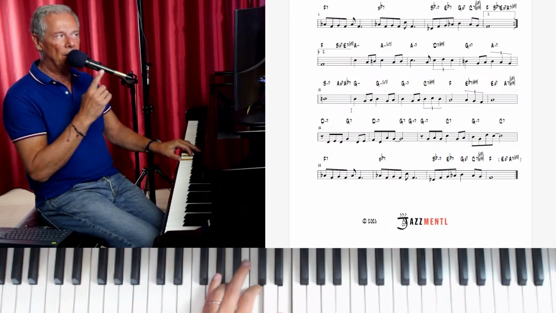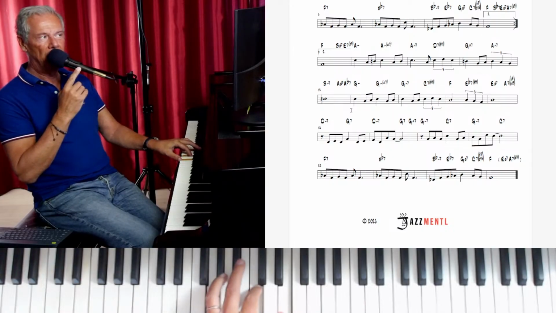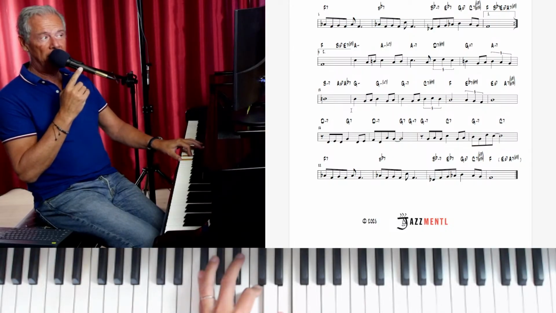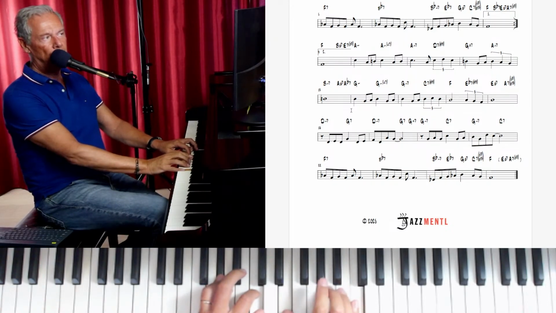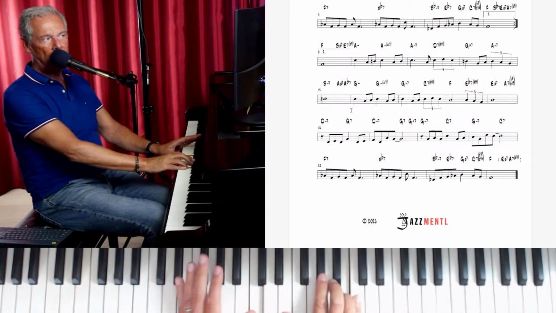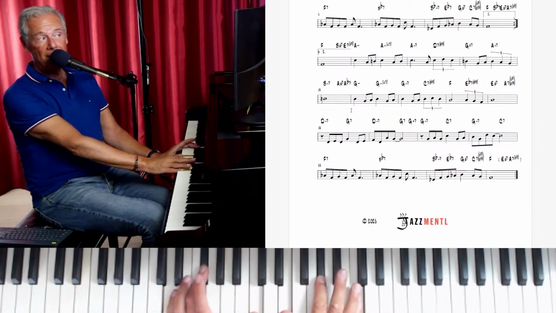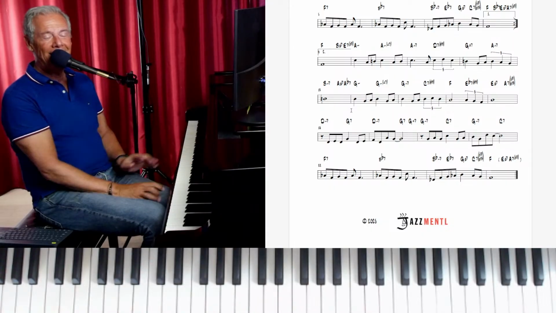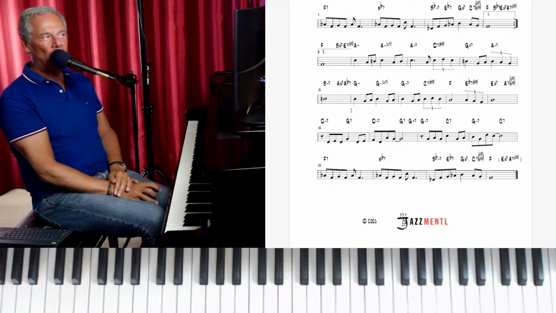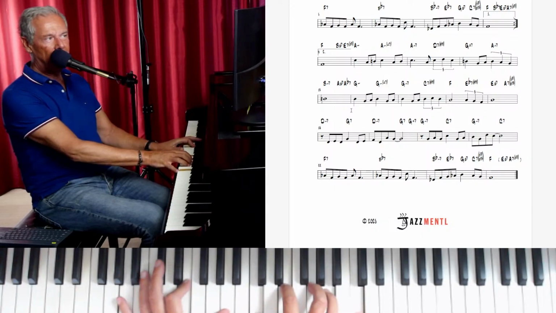So A minor major 7th, A minor 7, and then getting to D7. Okay, so change to D7 with the sharp 11. Interesting sound, right? You're going from 2 minor.